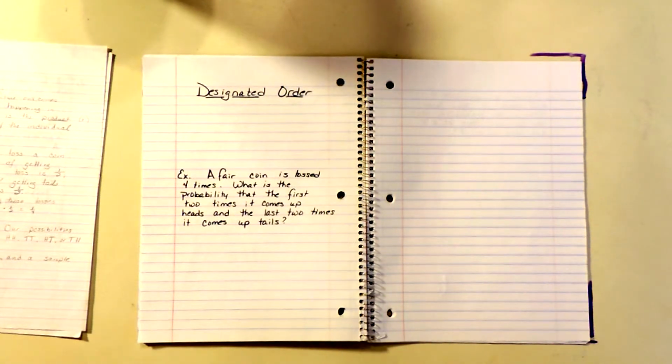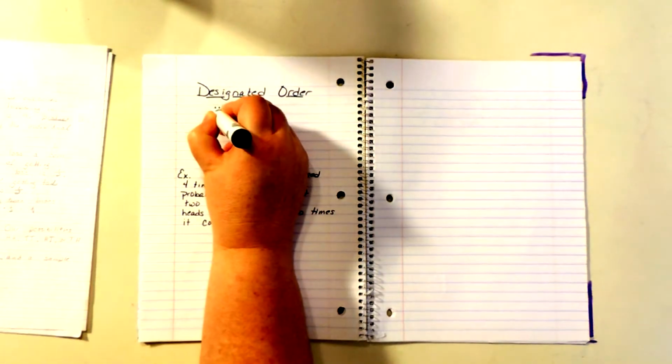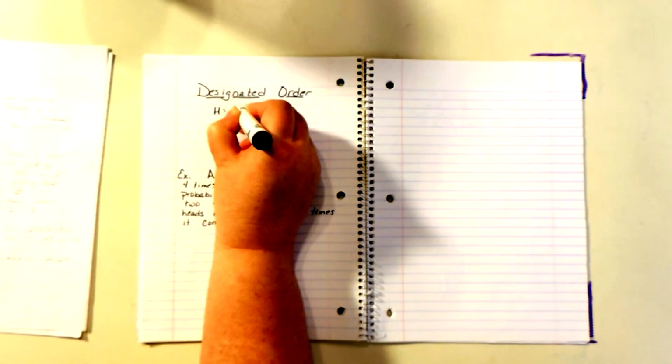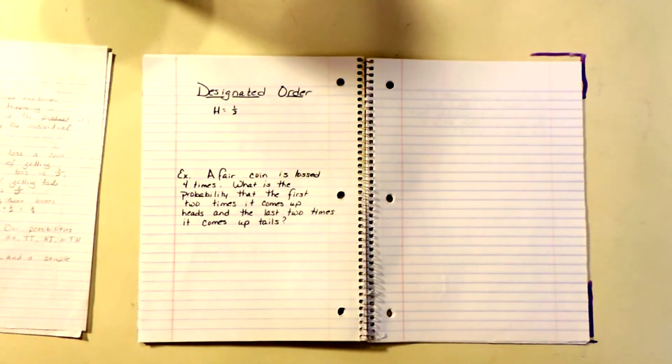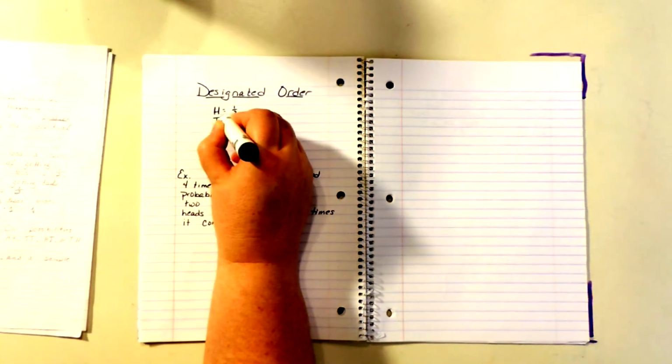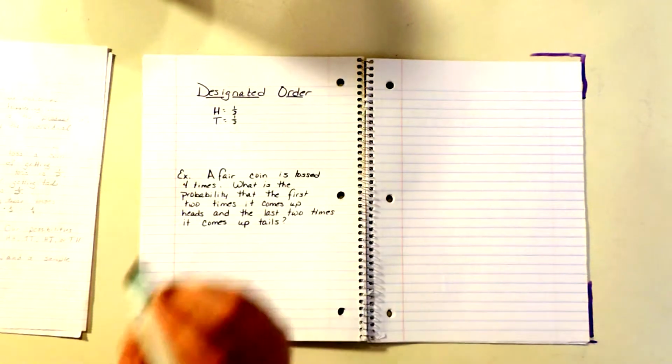For example, if we toss a coin twice, the probability of getting heads on the first toss is 1 out of 2, right? The probability of getting tails on the second toss is 1 out of 2.